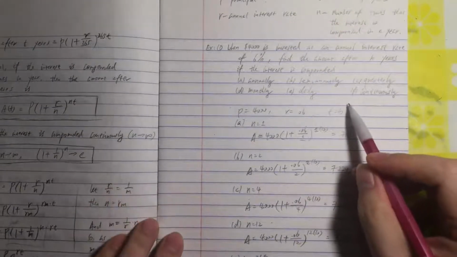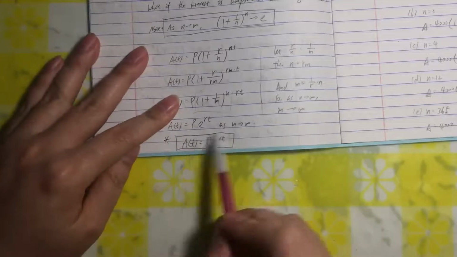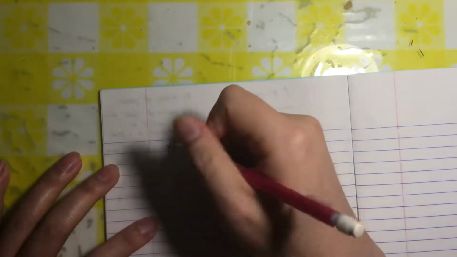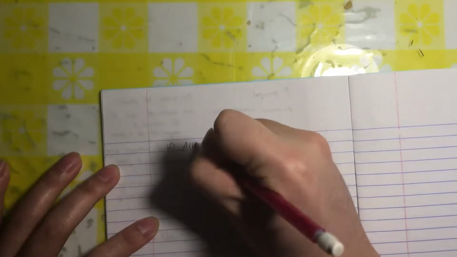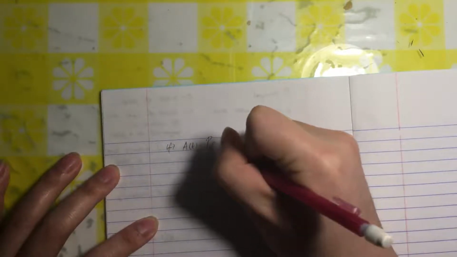Part F, compounded continuously. If we compound interest continuously, we use this formula. So for part F, since the interest is compounded continuously, we use the formula A of t equals P times e to the power of rt.